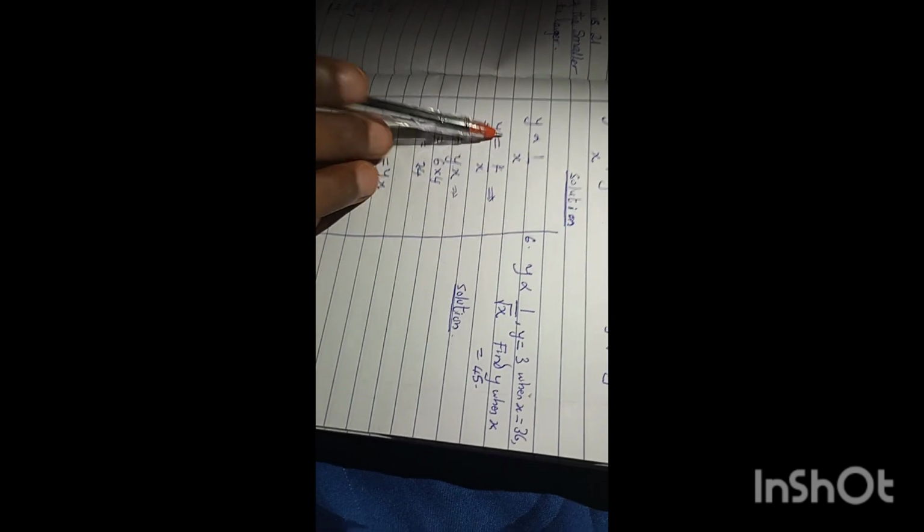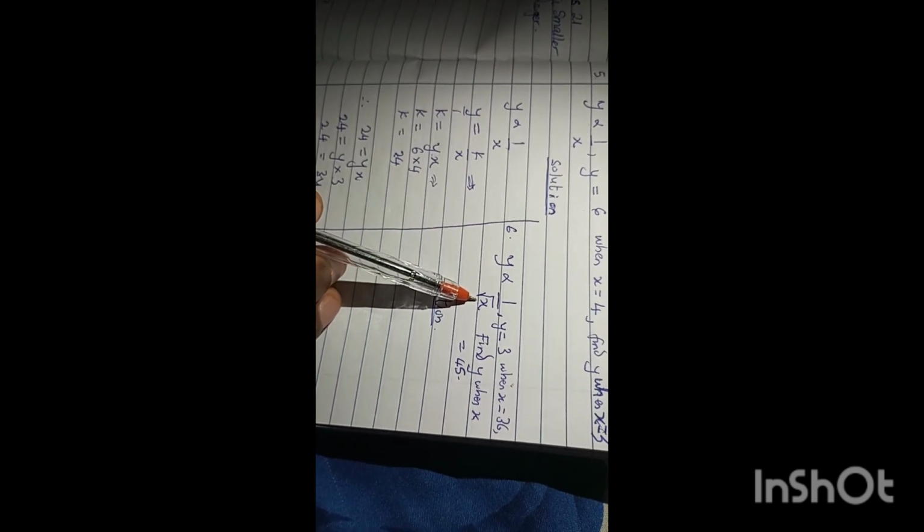Therefore, y equals 8. And that's the answer to that. So let's move on to the next question. Okay, so the sixth question is the same thing as the fifth, but if you notice, this one is just ordinary x. This one is the square root of x.